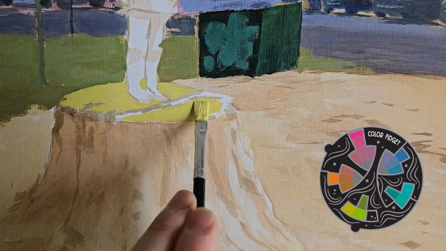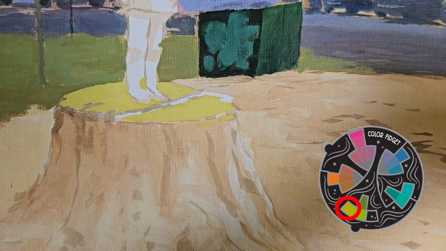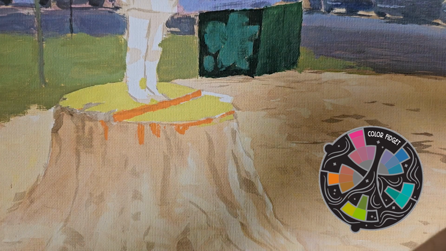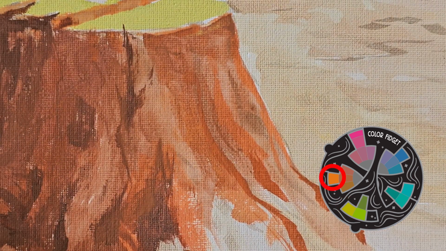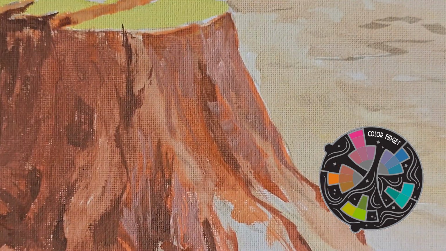All right, so now I'm going to work on the stump a little bit. I've got some mid-chroma primrose yellows that I could pull from and oranges. So I'm going to try to do the stump in a variety of different light, medium, dark oranges that are all sort of mid-chroma.